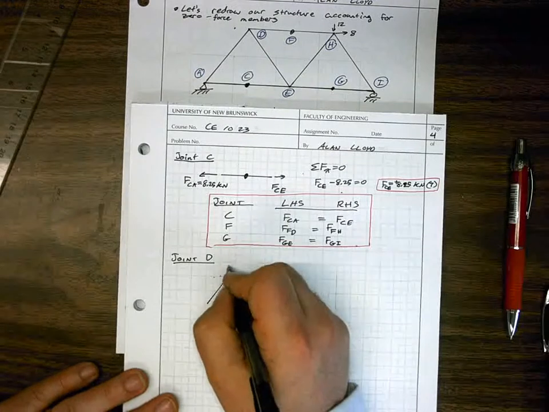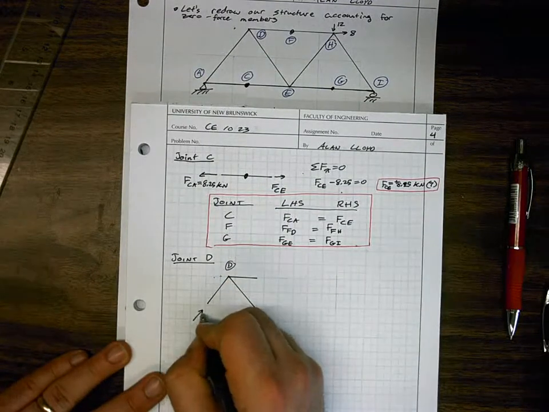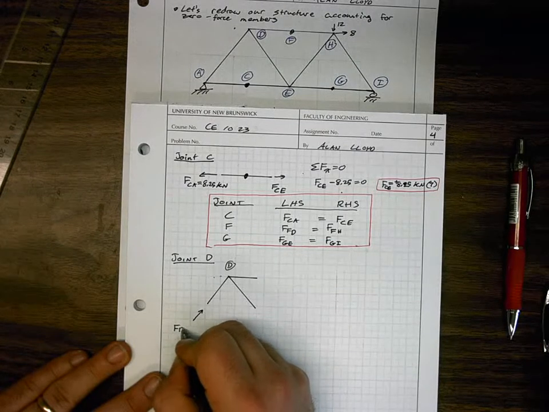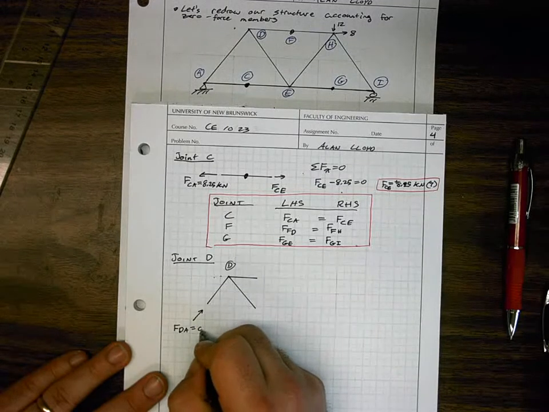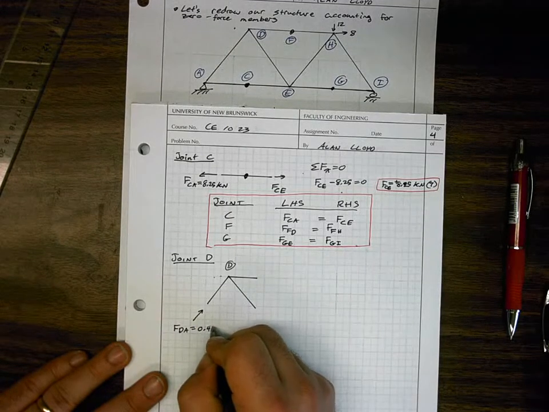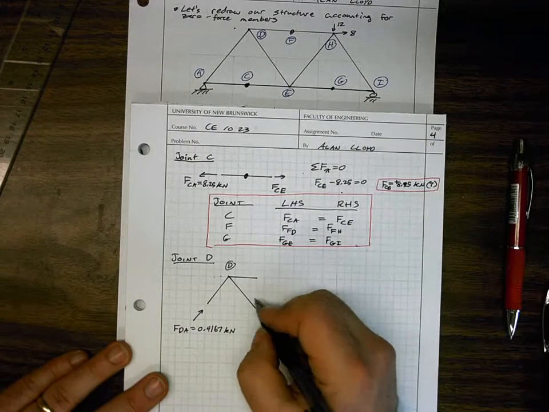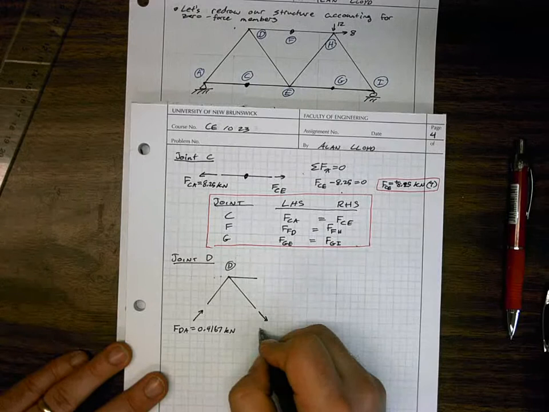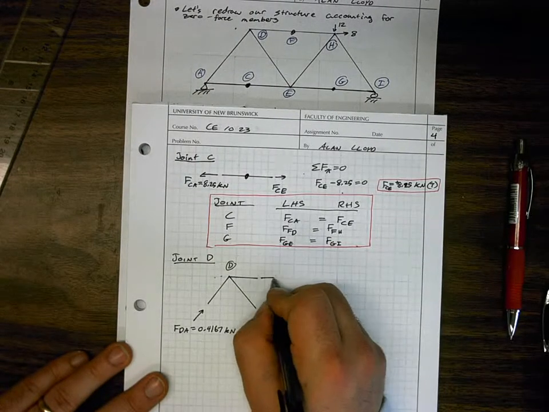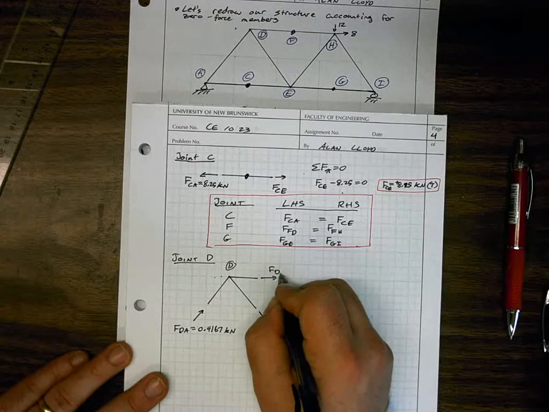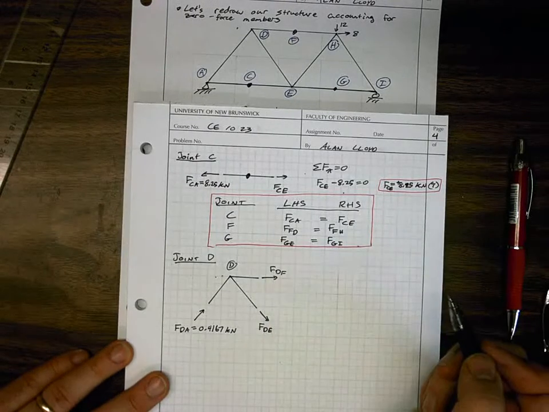And this is D here. And we know something. We know we have a force here. FDA is equal to FAD, which was 0.4167 kilonewtons. And we don't know this value, FDE, yet. And we don't have any idea what FDF is yet. So we'll draw them as positive in our local coordinate system, which is tension.